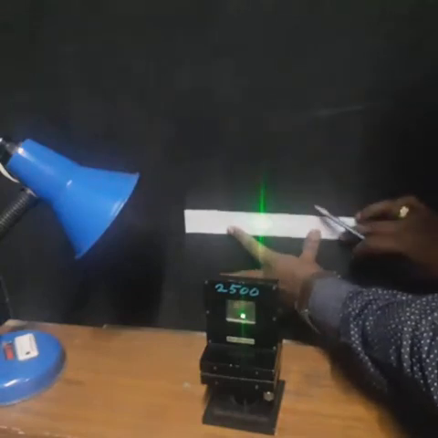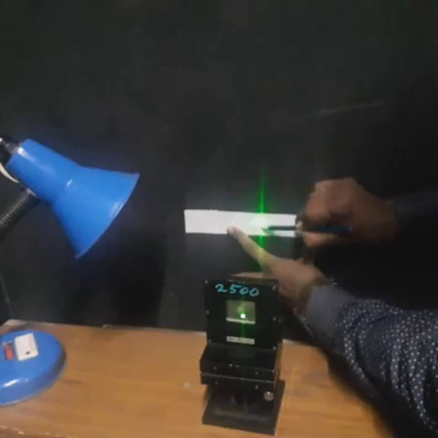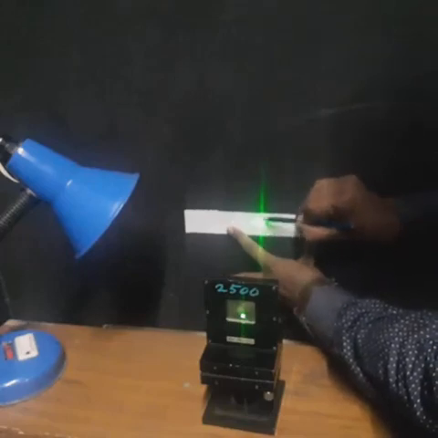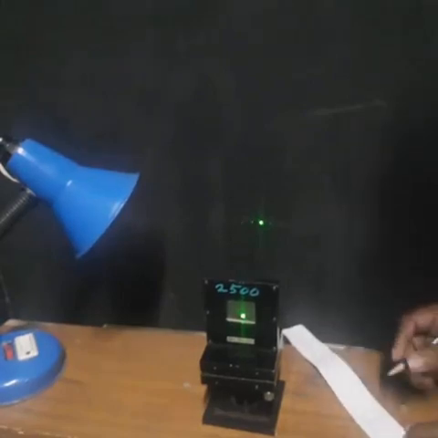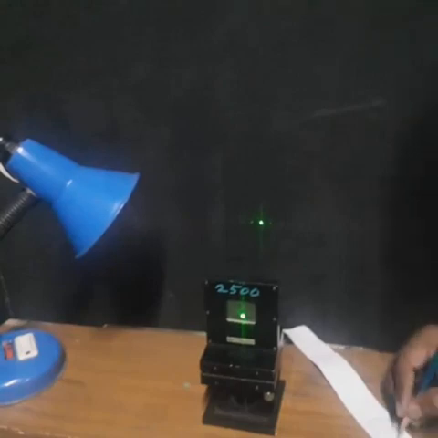Now we are going to measure the distance of the minima on either side, that is from LHS as well as from RHS, from the central maximum. Here is the first minimum on one side and first minimum on the other side for first order diffraction. Second minimum on each side for second order diffraction.